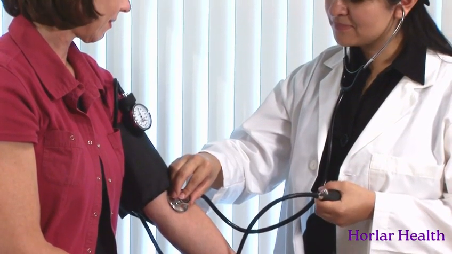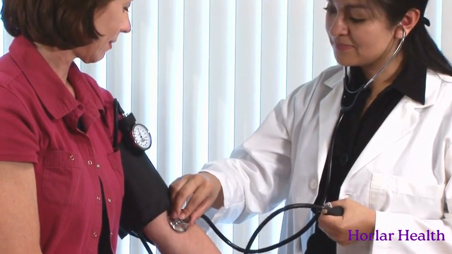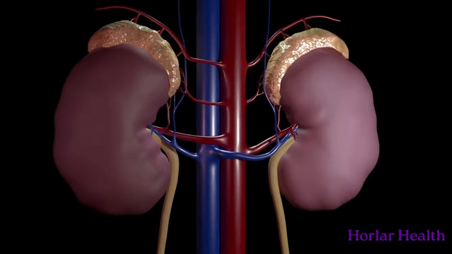Prehypertension is a systolic pressure of 120 to 139 or a diastolic pressure of 80 to 89. Hypertension is the persistent increase in blood pressure with a systolic pressure of 140 or above or a diastolic pressure of 90 or above.